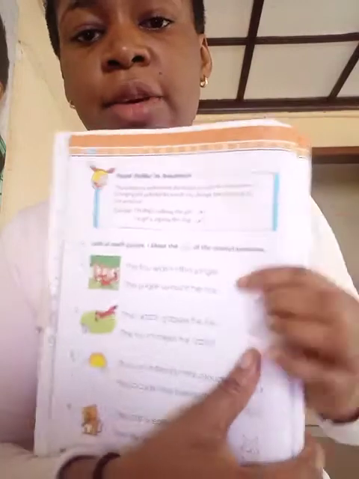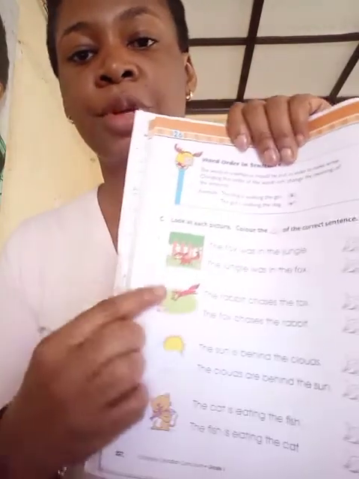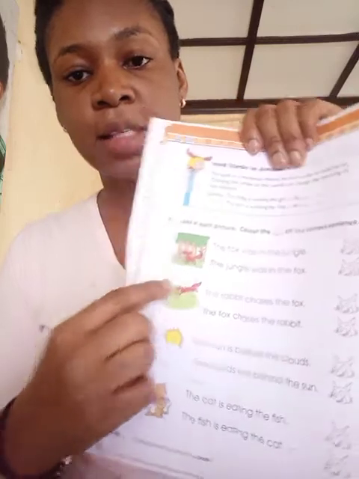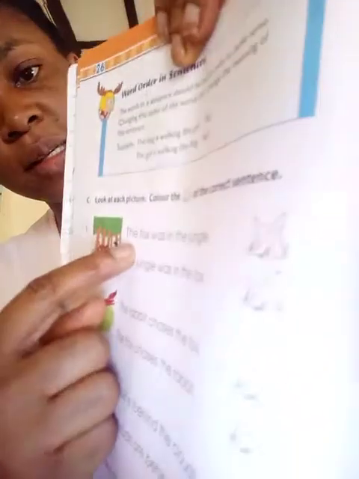All right, so look at exercise C. It says, look at each picture, color the fox of the correct sentence. So here we have pictures on one side and then you have two sentences. And then you have two foxes for you to color the one that portrays the correct sentence for the picture. So you can see a fox, right, in the jungle. And the first sentence says, the fox was in the jungle. The second one says, the jungle was in the fox. Can a jungle be in the fox?